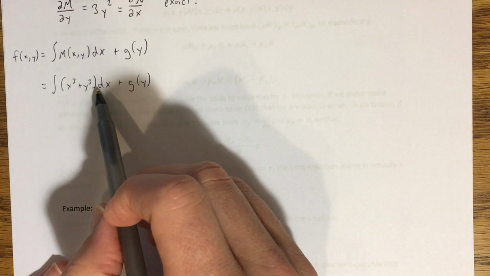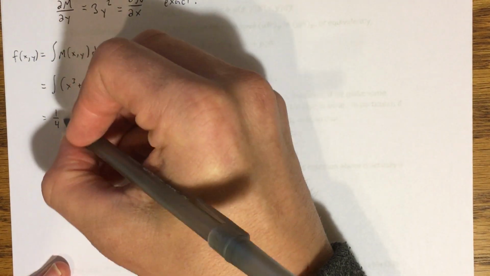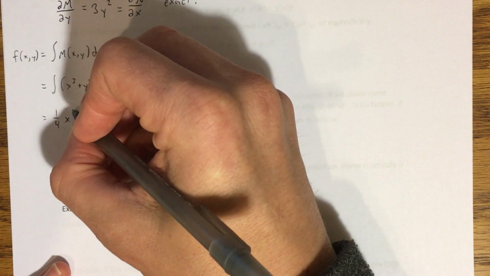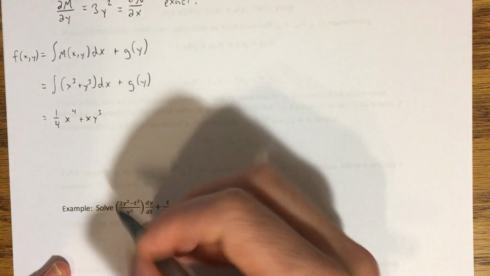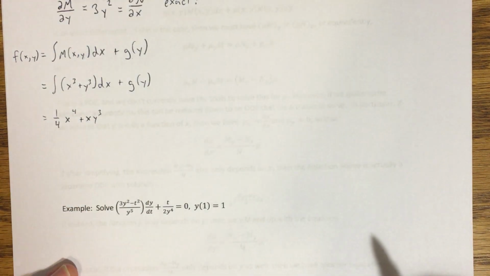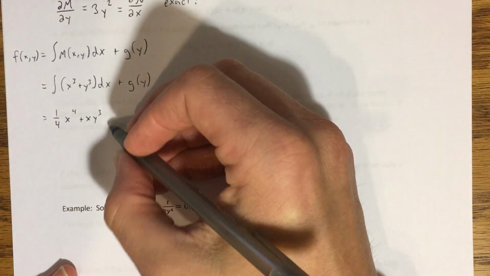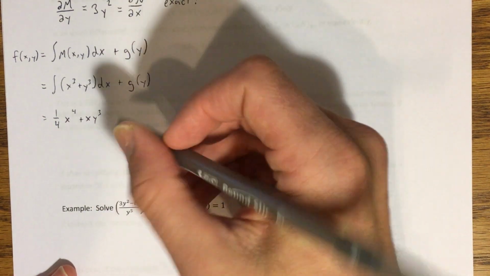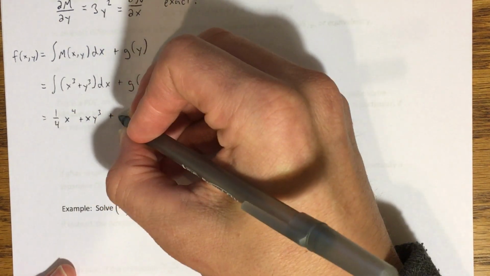Integrating this with respect to x, this would become 1/4 x to the 4th plus x y cubed. Again, remember that y cubed is being treated like a constant, so its antiderivative would be x y cubed. Normally, again, I would be putting a plus c here, but I can think of that plus c as being incorporated into this unknown function here, so I don't need that really. Okay?